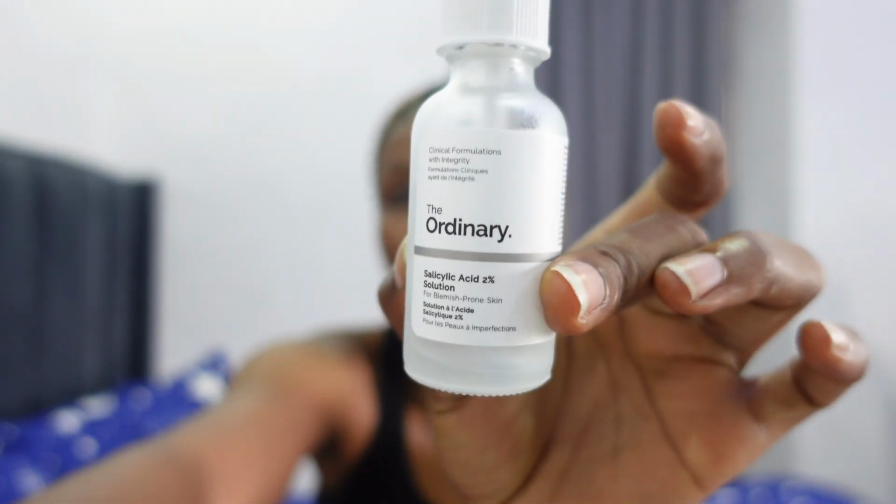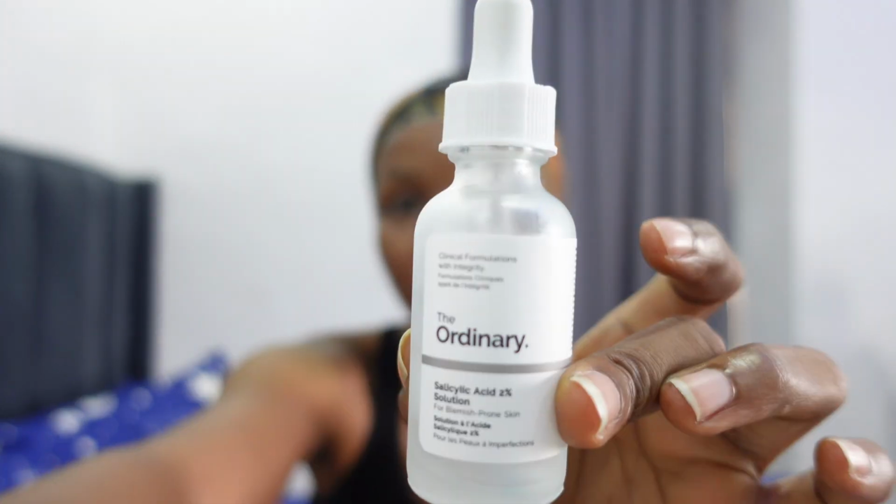There are other ingredients that you can use. You can use niacinamide, but salicylic acid is really good in controlling oil production. So please try to add that into your routine. For oily skin girlies, this salicylic acid is really good. So please, if you can, add it to your routine and thank me later.